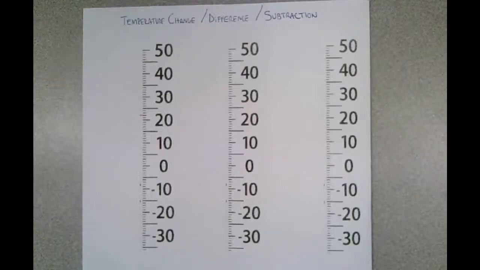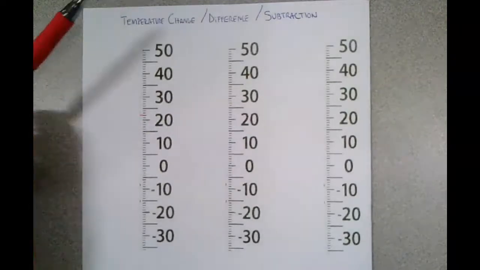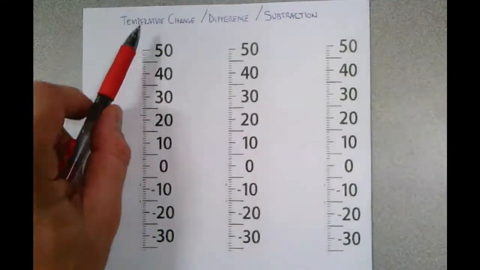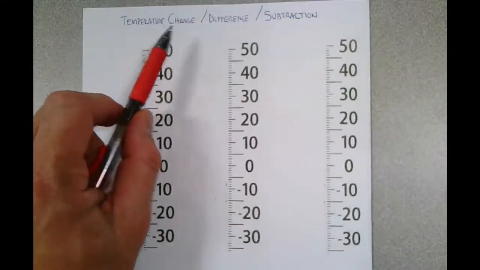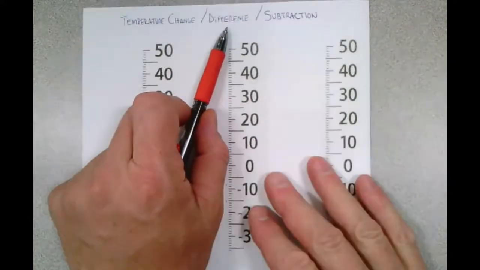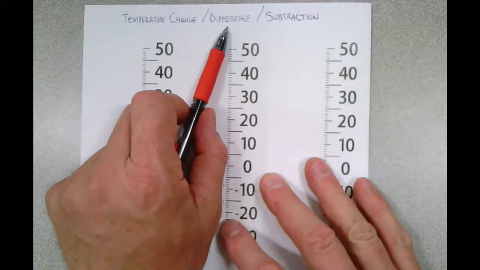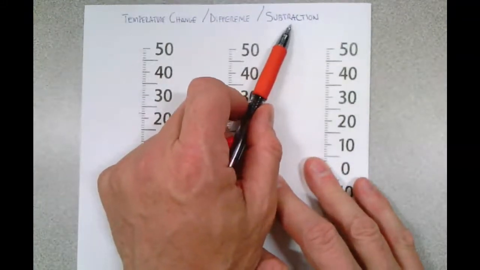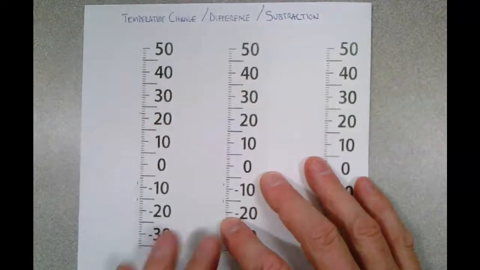All right, let's take a look at this middle school math activity where they're giving you a temperature change. If there's a big temperature change in the snow, we know there's avalanche danger. And when we say temperature change, we're talking about the difference. That's where we go to what we learned yesterday, a subtraction problem. So we're going to take these two temperatures and do a subtraction with them.